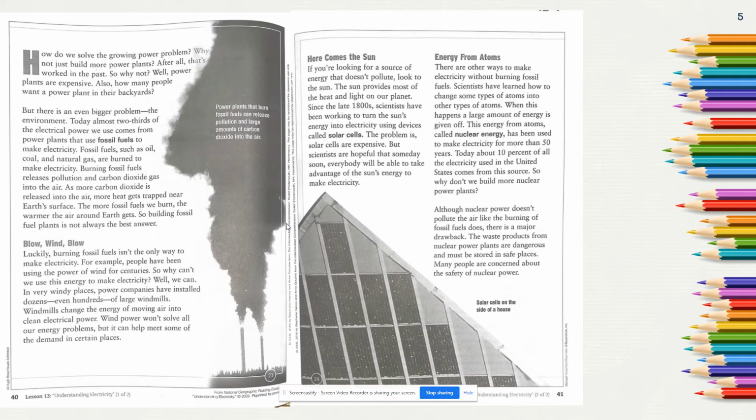Fossil fuels such as oil, coal, and natural gas are burned to make electricity. Burning fossil fuels releases pollution and carbon dioxide gas into the air. As more carbon dioxide is released into the air, more heat gets trapped near the Earth's surface. The more fossil fuels we burn, the warmer the air around the Earth gets. So, building fossil fuel plants is not always the best answer.